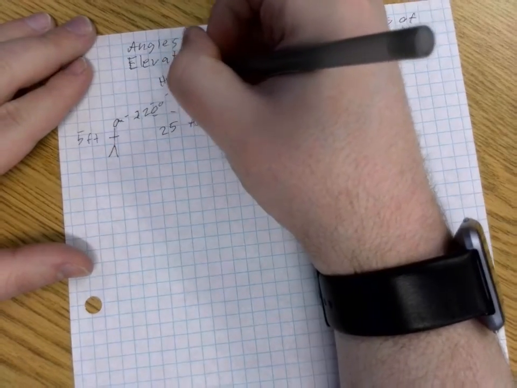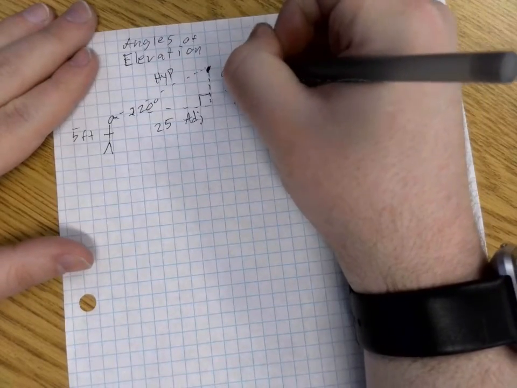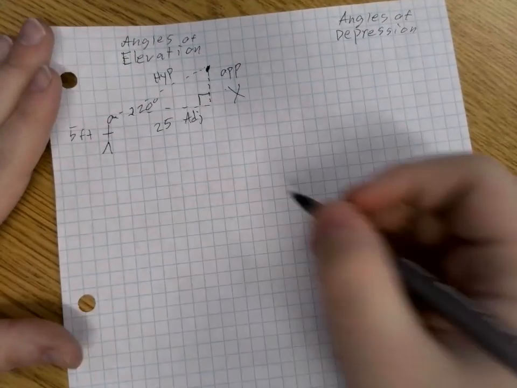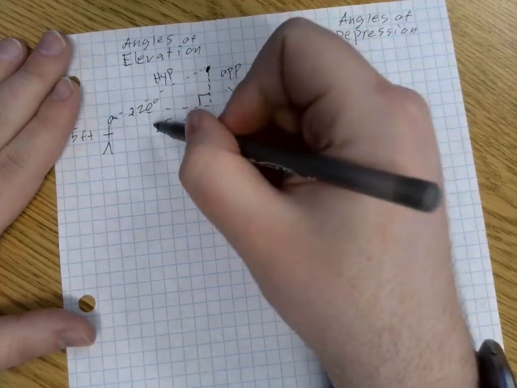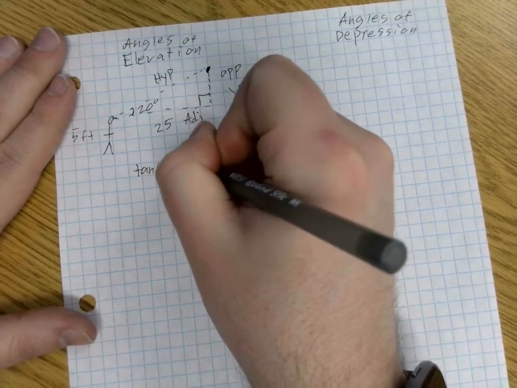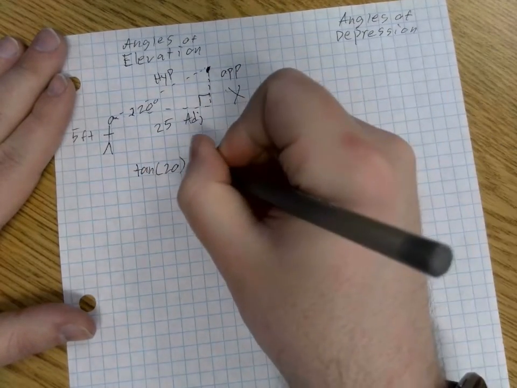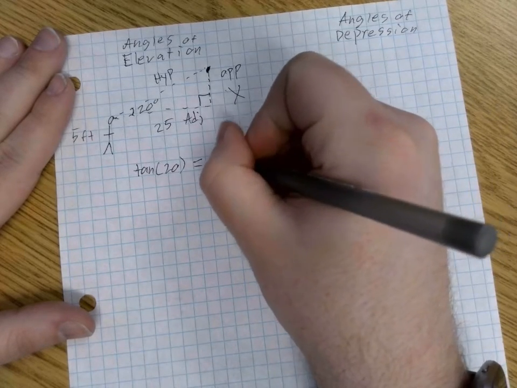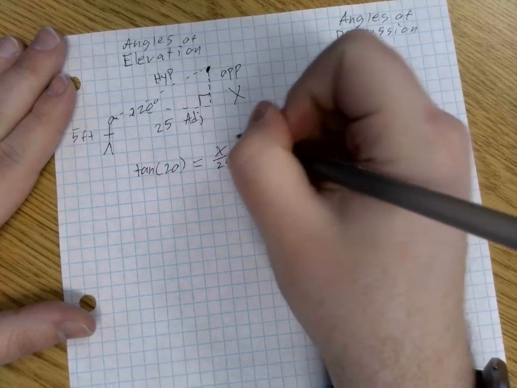This would be the hypotenuse, and our x here would actually be the opposite. So we would set this up like we would a normal trig problem. Since we're using the opposite and the adjacent, that means we'd be using tangent. Since we actually have a number for the reference angle, we'll put 20. Tangent is opposite over adjacent, so you do x over 25, and we'd solve.